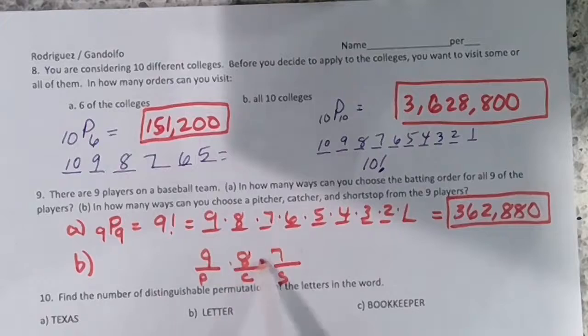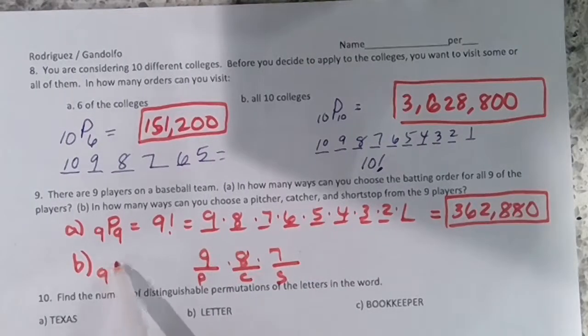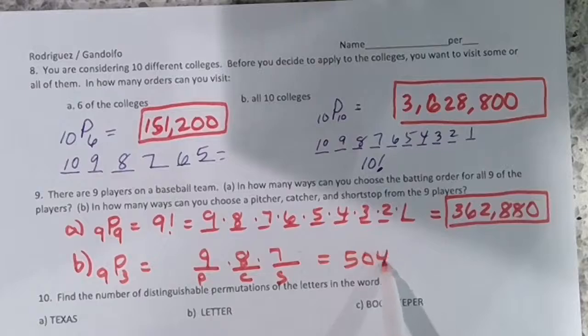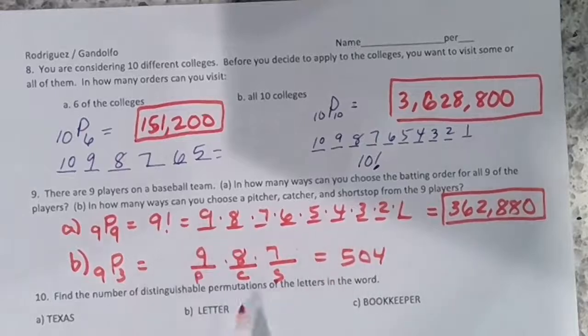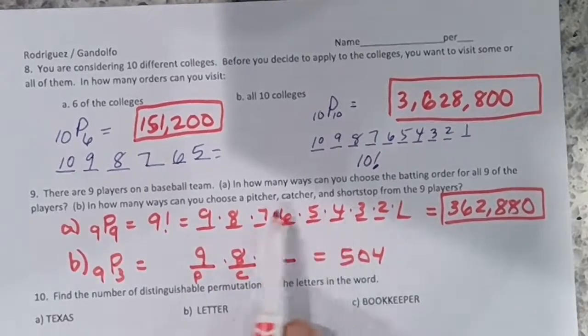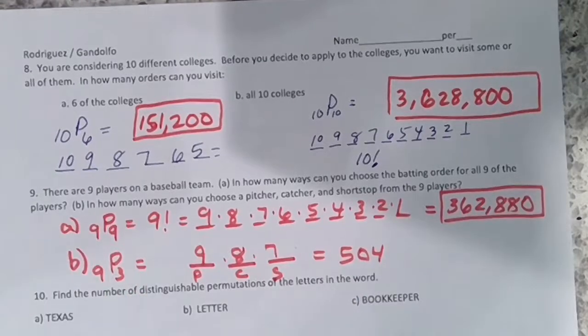That's kind of how I think about it. It's also the same thing as 9 permutating 3 because order matters. And this is not a factorial because it doesn't take everyone in that group. A factorial always takes everyone in that group. We only care about the 3 positions, pitcher, catcher, and shortstop. So it's 9 permutating 3.